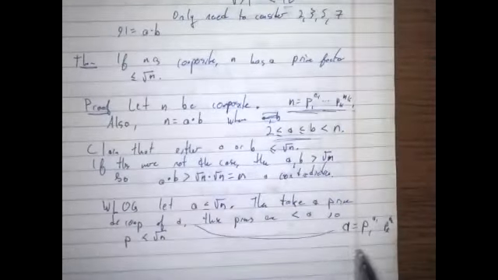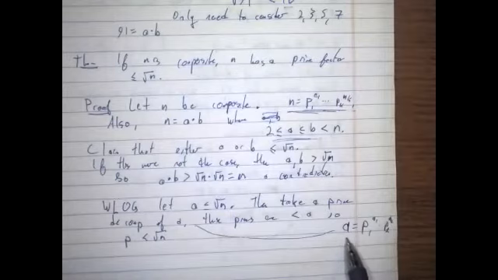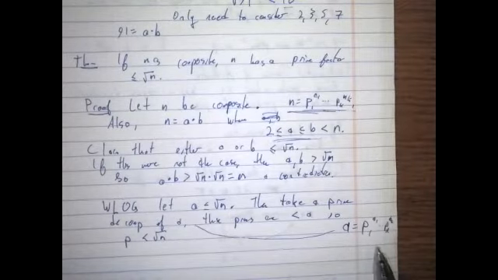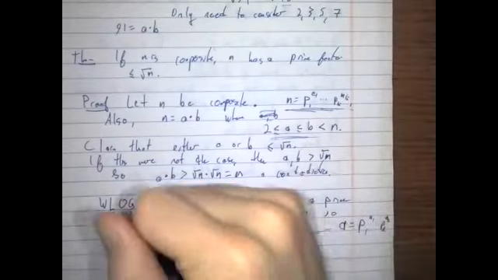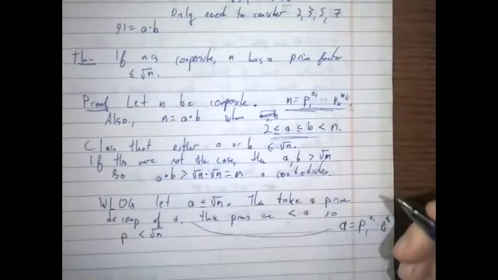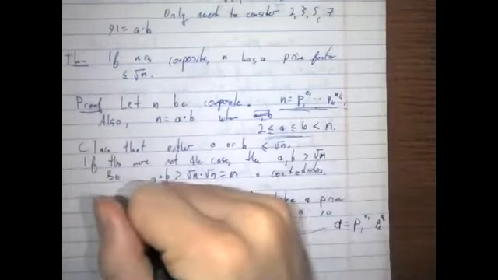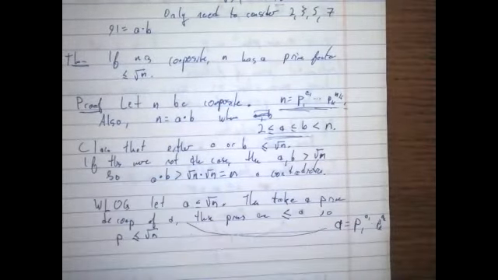So now, once you found an integer which is less than or equal to the square root of n, then any of the primes in here are less than or equal to the square root of n. So I just take one of those primes. Right, I should put less than or equal to because it's possible that a is prime.